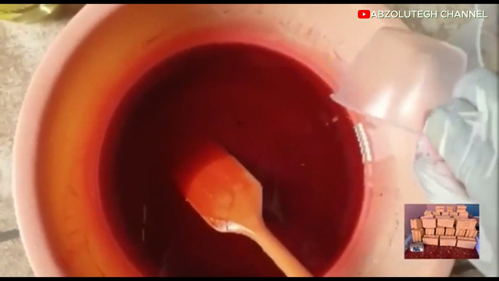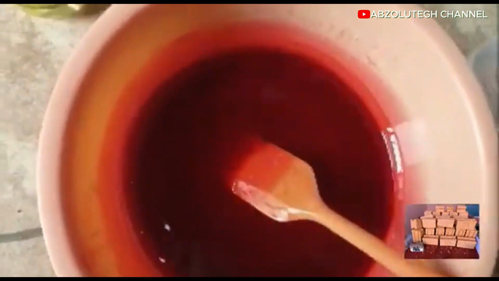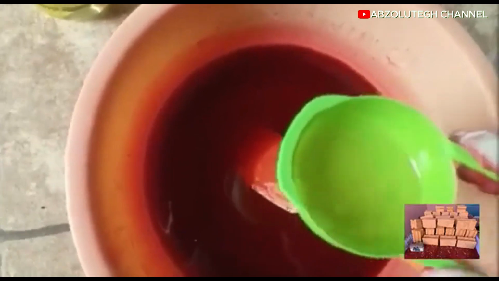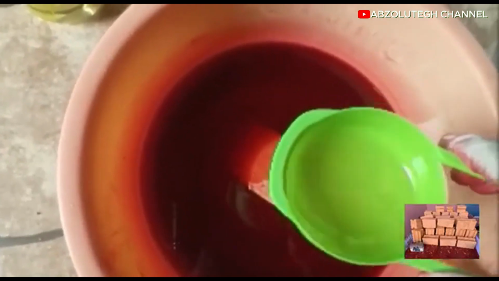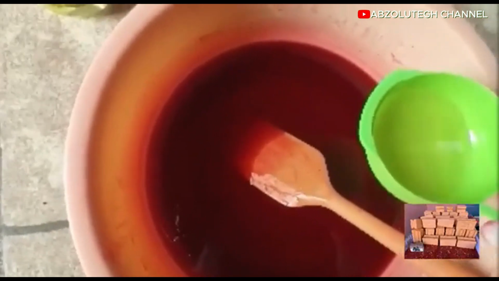So my next ingredient will be my carbolic acid, or the phenol. I'll just add it and then stir. After stirring, I'll add my pine oil. Like I said, it's not compulsory to add pine oil because the phenol gives the carbolic soap its own smell and the work that it does.